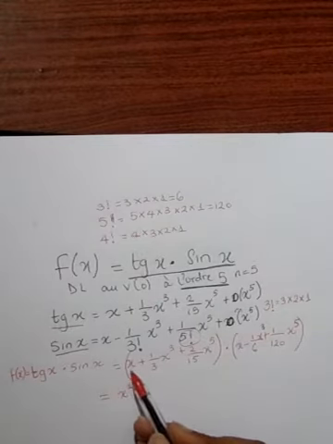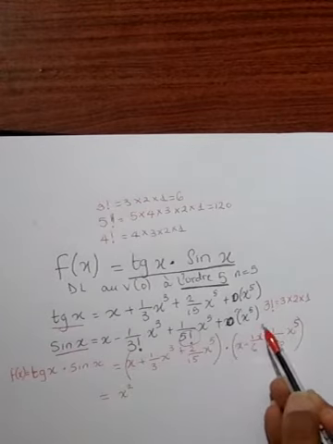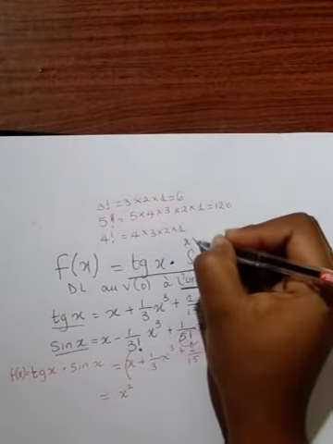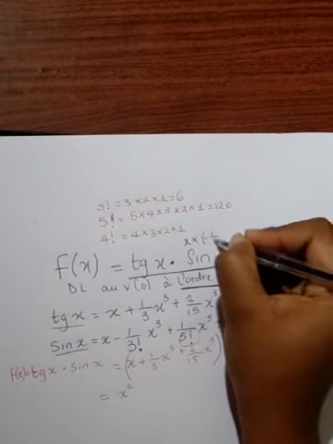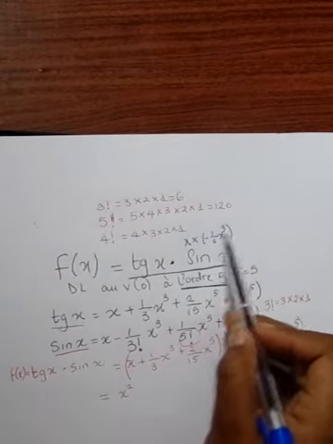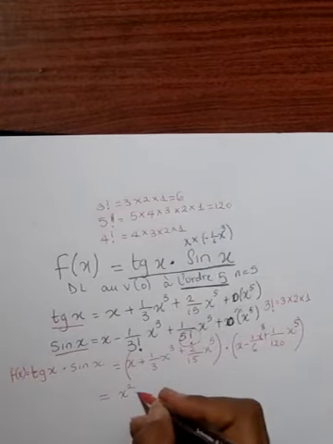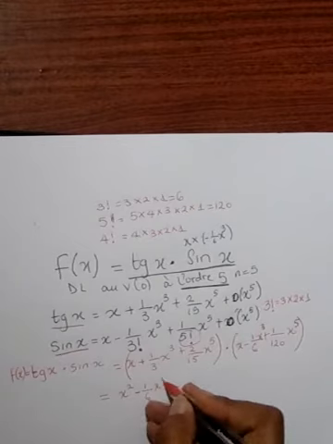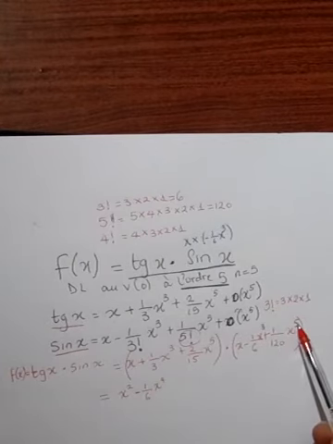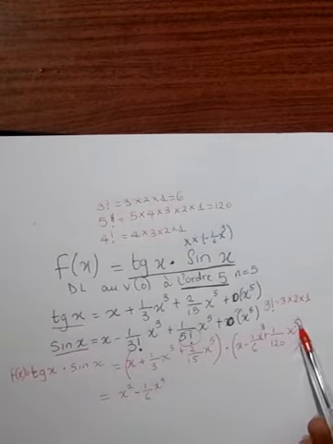This same x right here, x times minus 1 over 6 x raised to the power of 3. So it will be x raised to the power of 3, that's x raised to the power of 4. So that's minus 1 over 6 x raised to the power of 4. Now x times 1 over 120 x raised to the power of 5. Okay, so they have the same variable. So x raised to the power of 5, that's x raised to the power of 6.